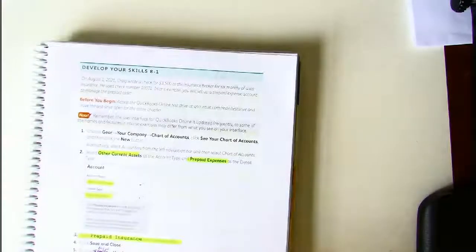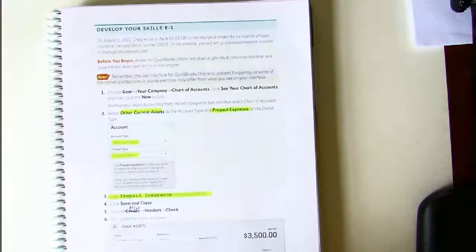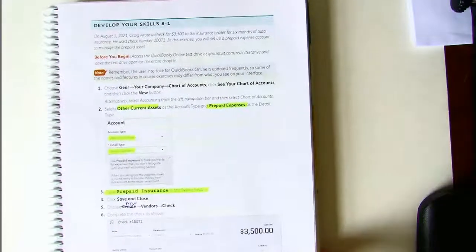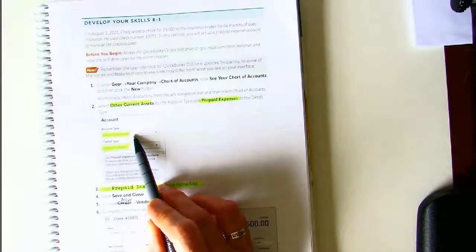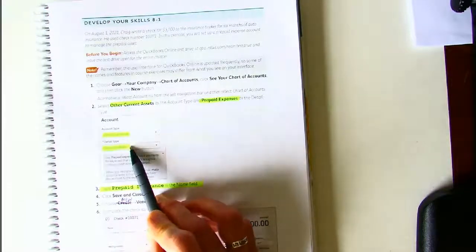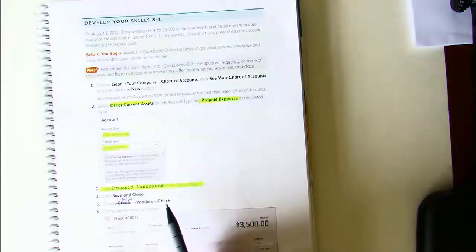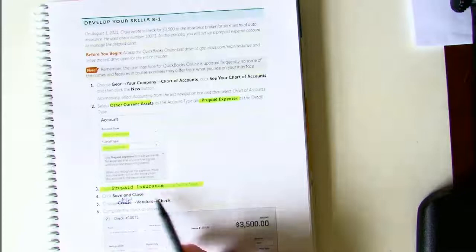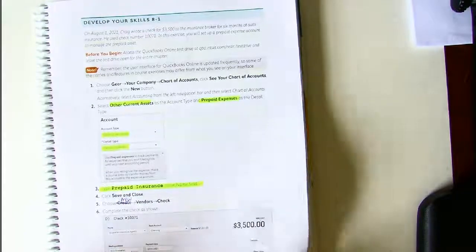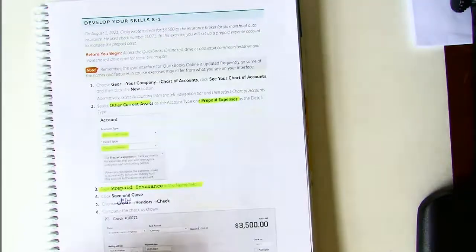So we would have to create the account first. And we're going to choose other current assets as the account type, prepaid expense as the detail type, and then the name would be prepaid insurance. But I know you can follow along with that. And I know you know how to create checks.